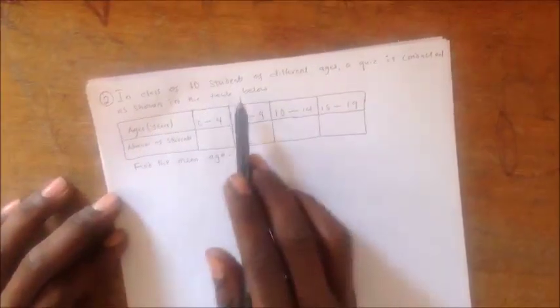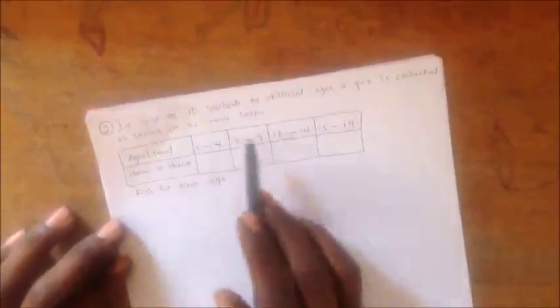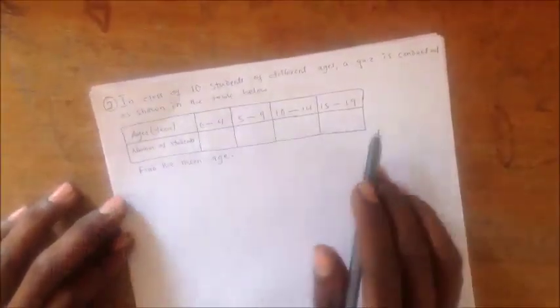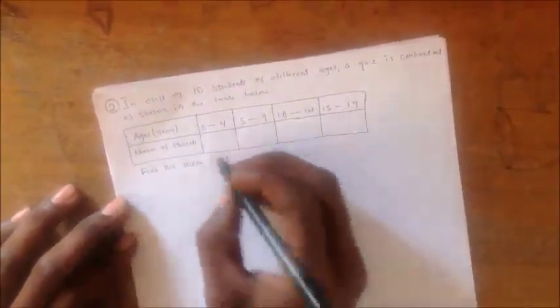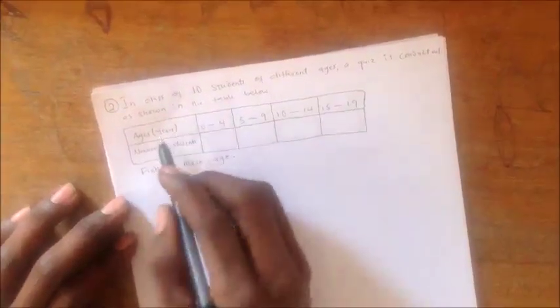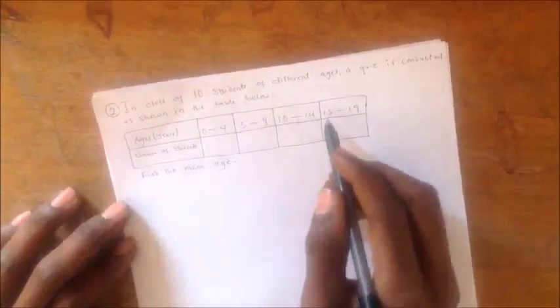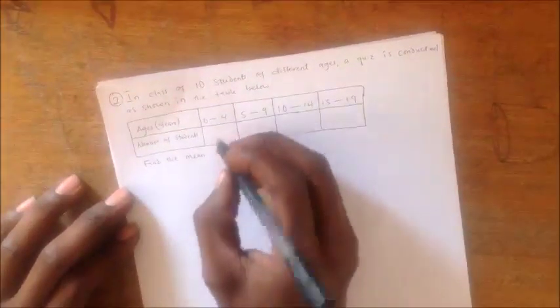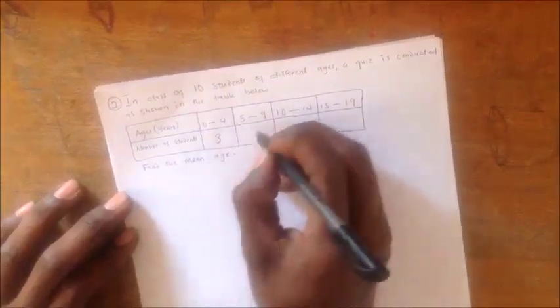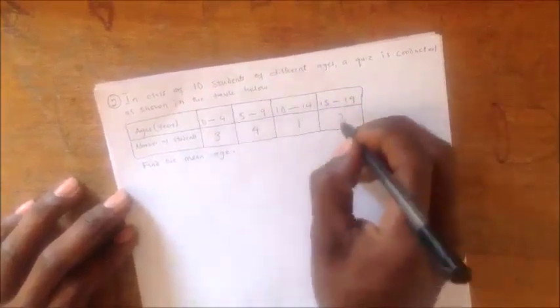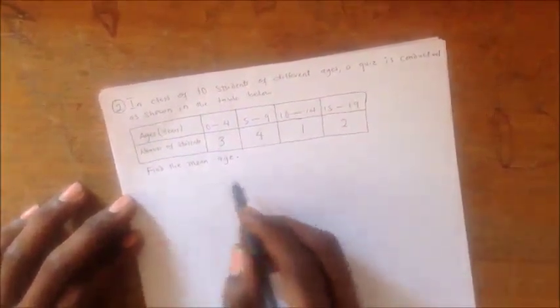Example number 2. The question said, in a class of 10 students of different ages, a quiz is conducted as shown in the table below. This is the table. Ages in years: 0 to 4, 5 to 9, 10 to 14, 15 to 19. And the number of students in each age group is 3, 4, 1, and 2. The question says we are to find the mean age of the students.